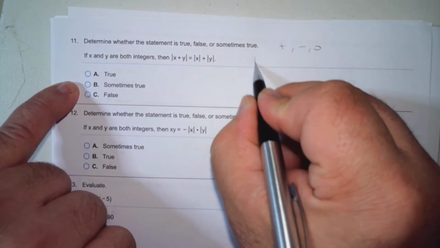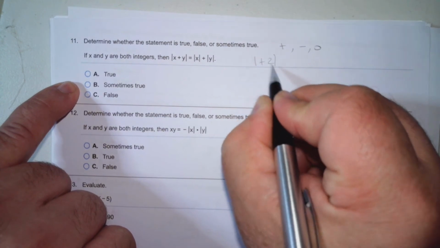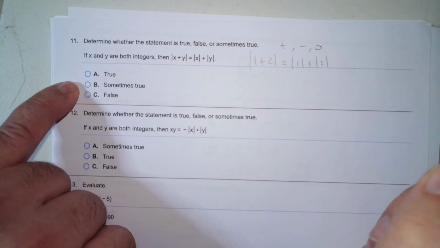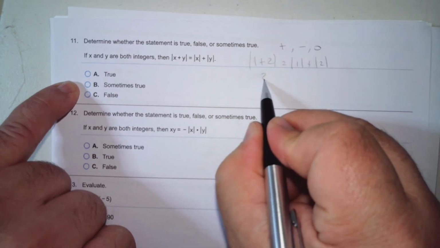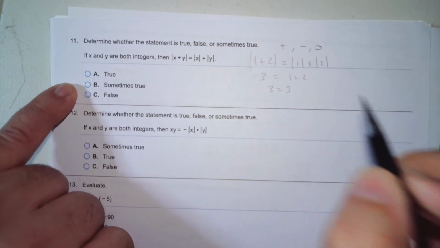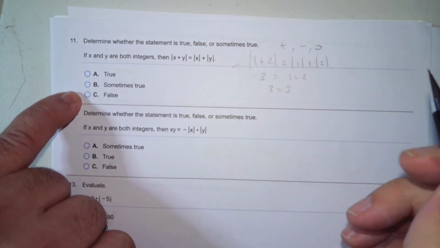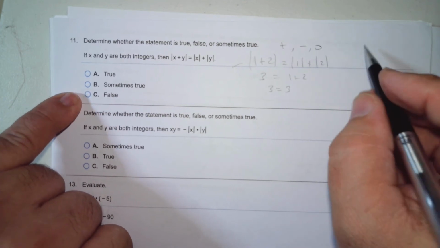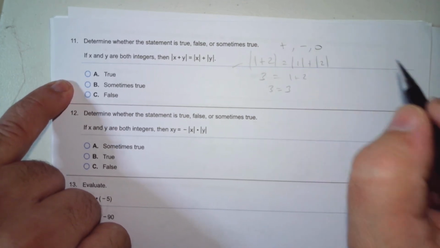Let's say 1 plus 2 equals absolute value of 1 plus absolute value of 2. So 3 equals 1 plus 2. 3 equals 3. So it's true when they're positive. If they're 0, yeah, it's going to work. Problem comes if we have some negatives in there.